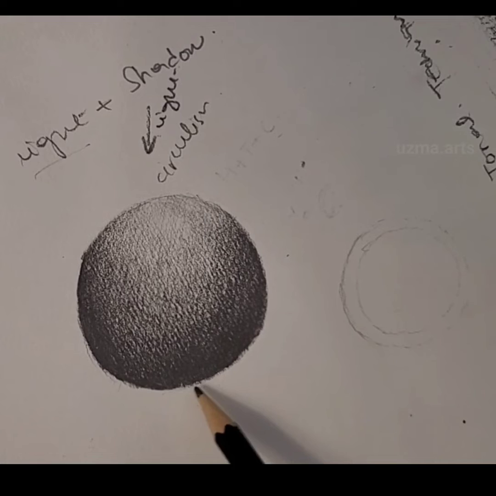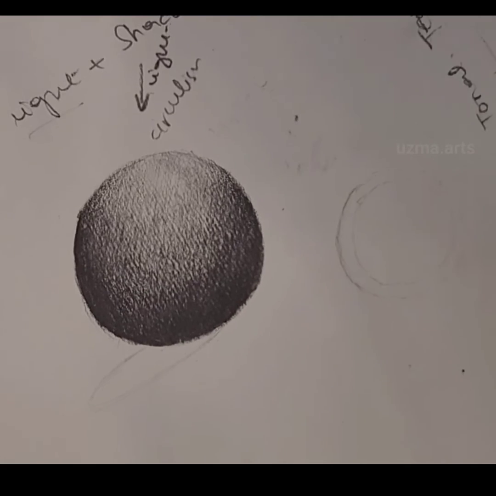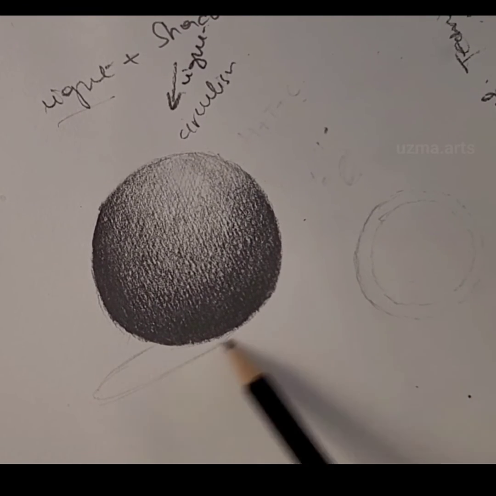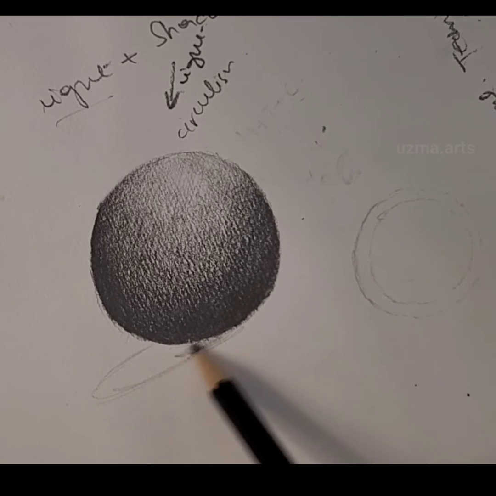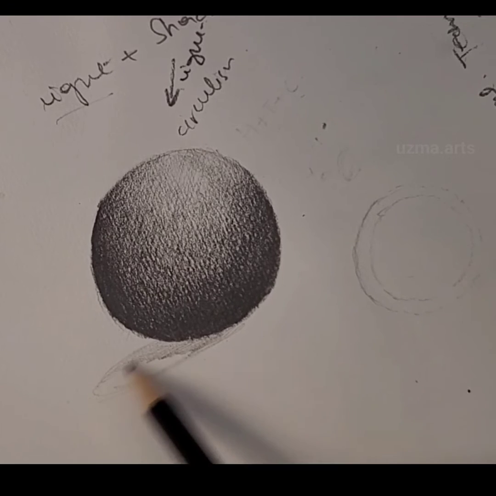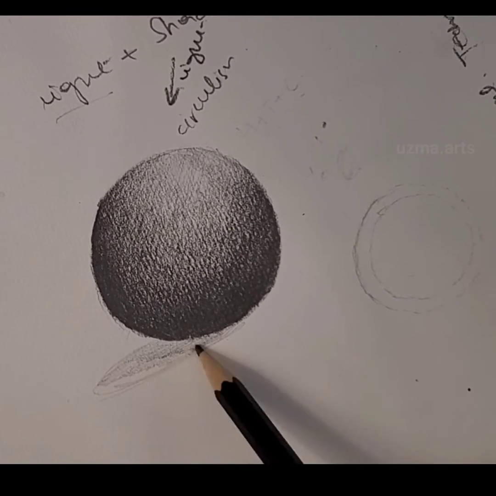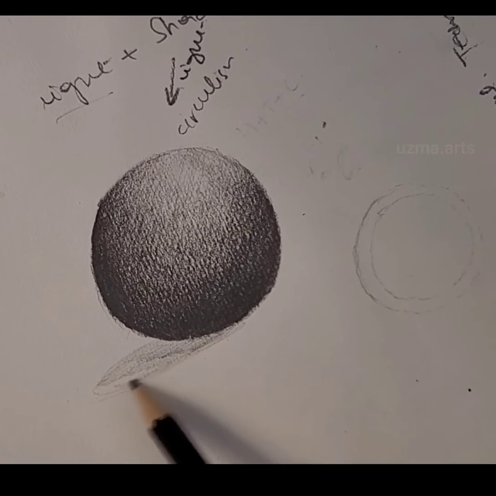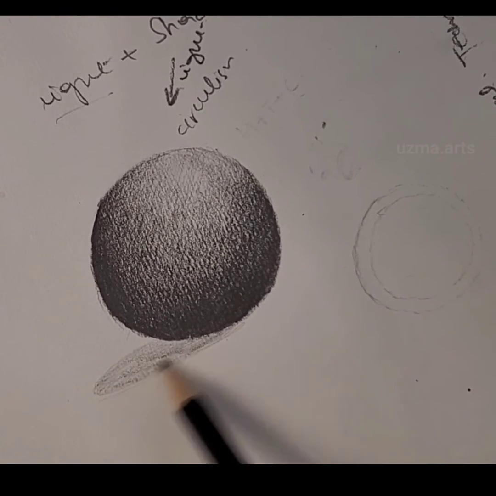Now the light is here, then the shadow should be here, like this. Okay, now I'm going to simply use tonal here, and then I'm mixing a little bit of circularism and just showing you the shadow.